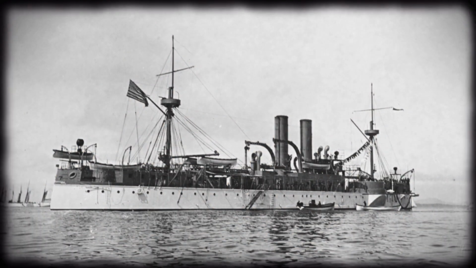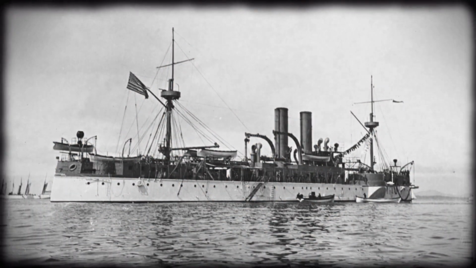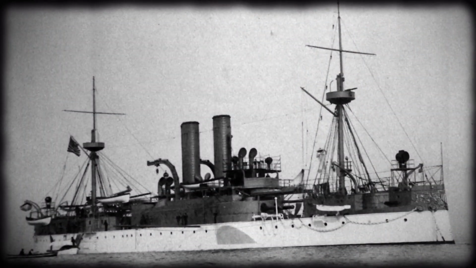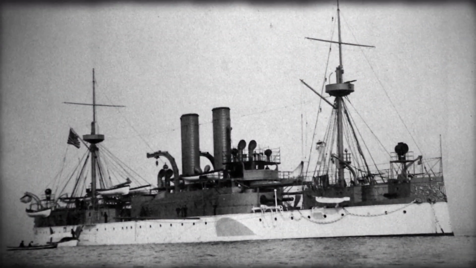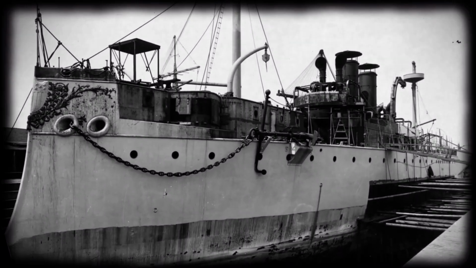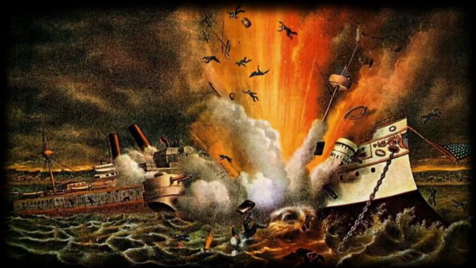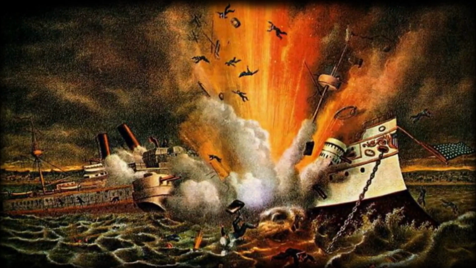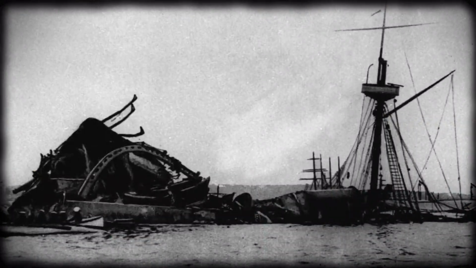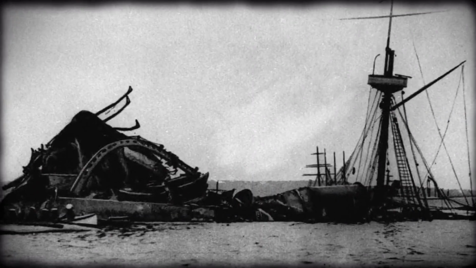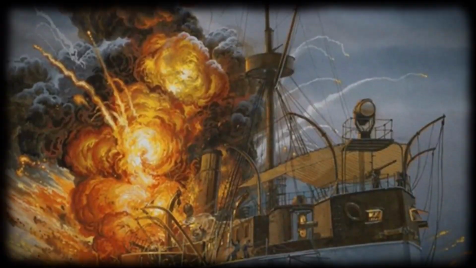The second incident was the sinking of the USS Maine in Havana Harbor on February 15, 1898. The Maine was a battleship that had been sent to Cuba to protect American citizens and interests after anti-Spanish riots broke out in Havana. The ship exploded and sank, killing 266 sailors. The cause of the explosion was unclear, but many Americans blamed Spain for sabotaging the ship.